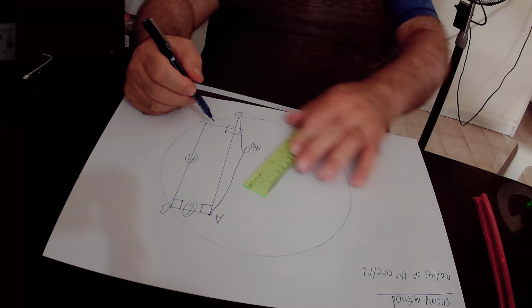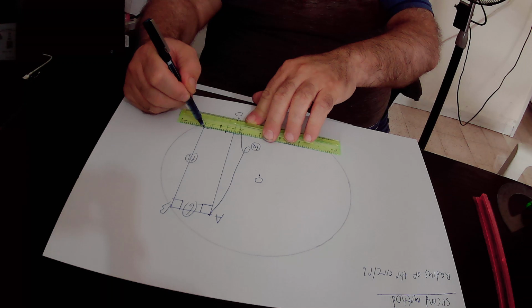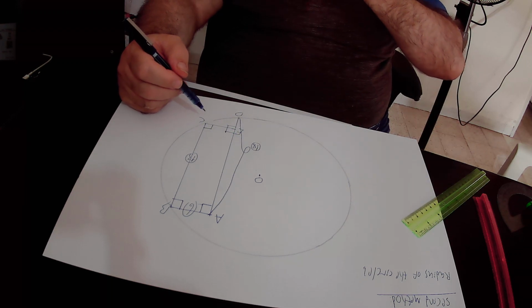Therefore the fourth angle must also be equal to 90 degrees. I will not repeat the reason. We've already done it in the first method.